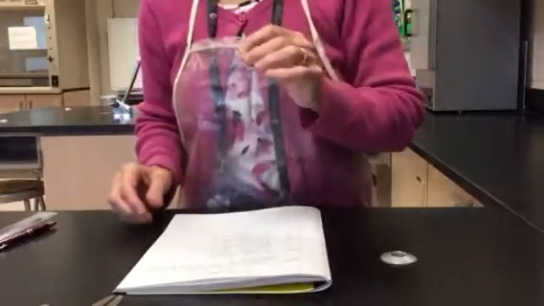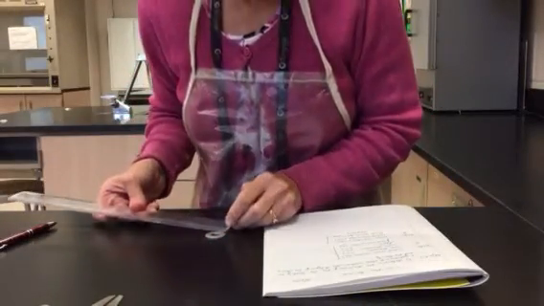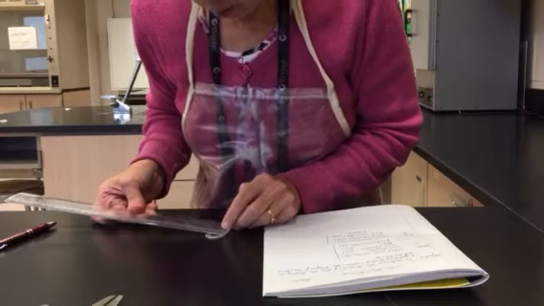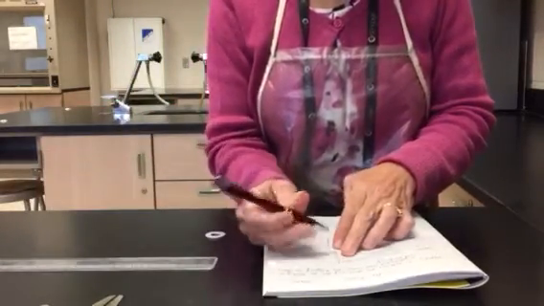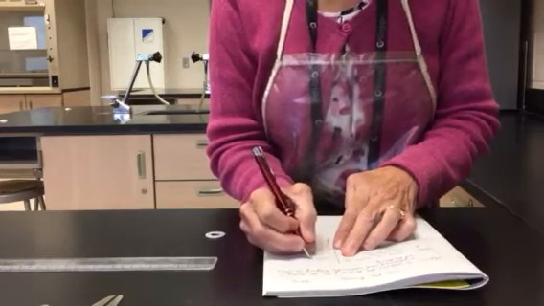So the first part of this procedure is to take my washer and measure the dimensions of it. I need to record the inner diameter and the outer diameter. Inner diameter: 1.10 centimeters. Outer diameter: 2.45 centimeters.